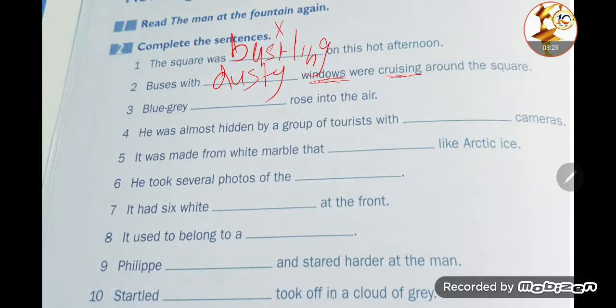Number 3, blue-gray blank rose into the air. وبرجع بحكي لكم إنه rose, this is not a flower, this is not a noun, this is a verb. Okay, and it means high up, ارتفع عاليا. So what is the missing word here? Fumes. Okay, so fumes rose into the air.